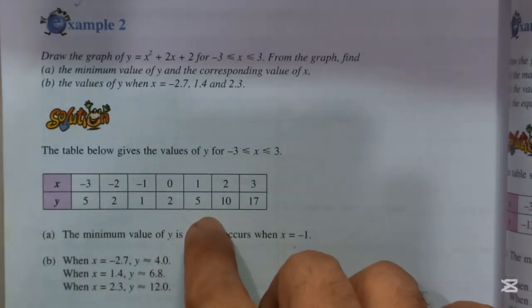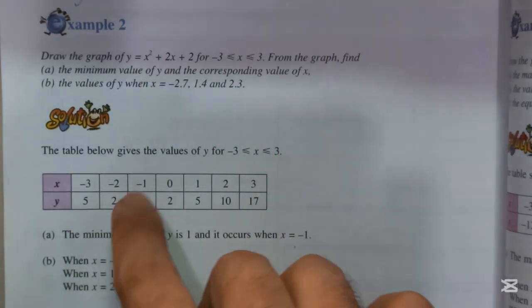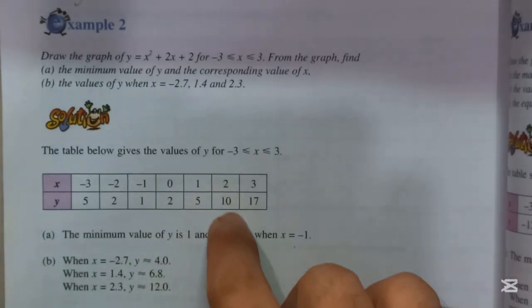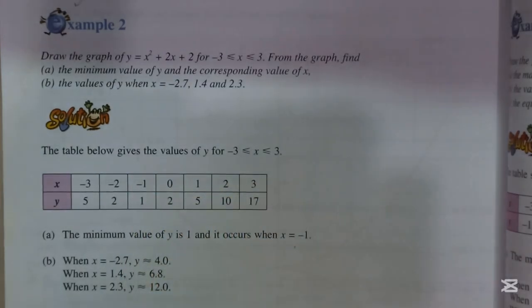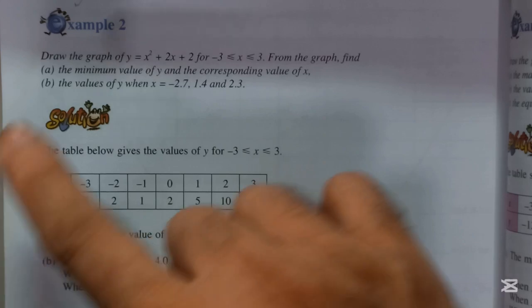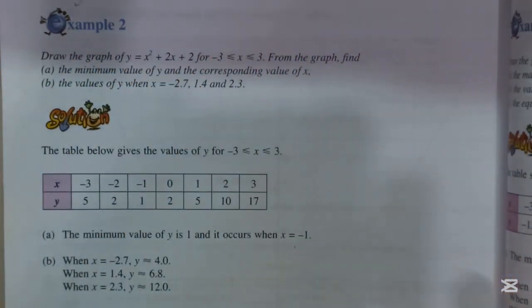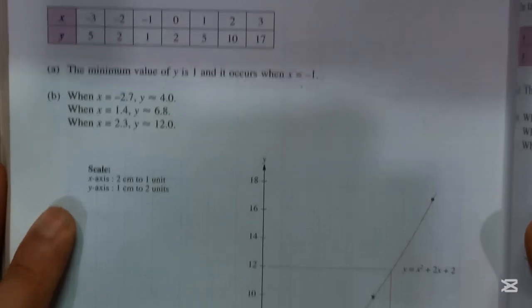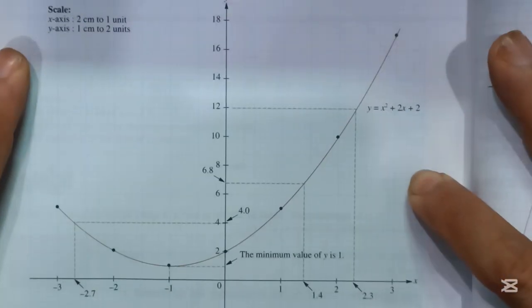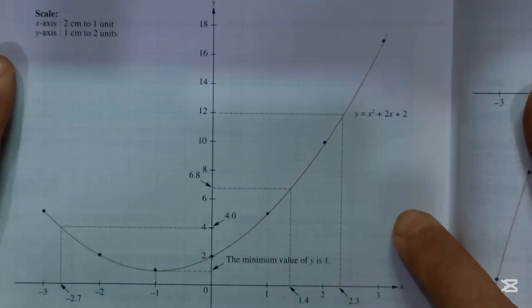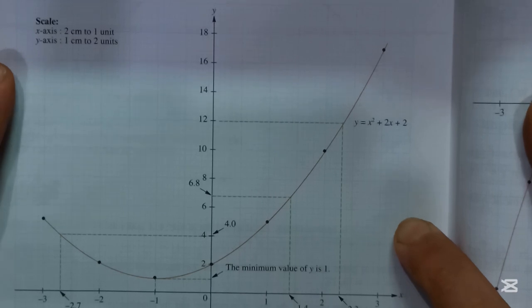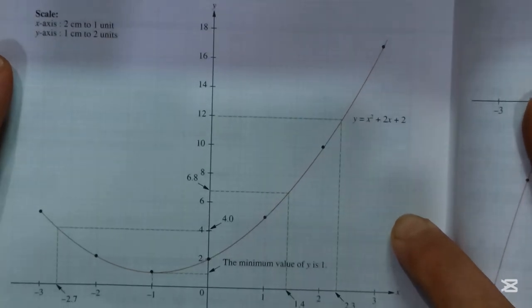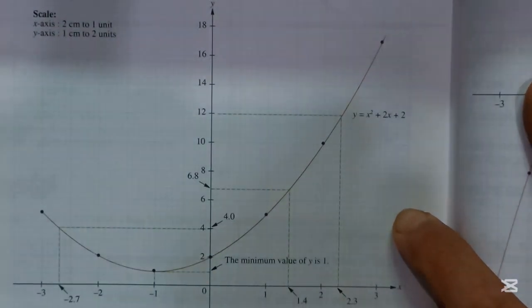Okay, now these are the set of values which are going to be plotted on the sheet of graph paper, and then a freehand curve will be drawn. So first we will choose a suitable scale for the x-axis and for the y-axis.